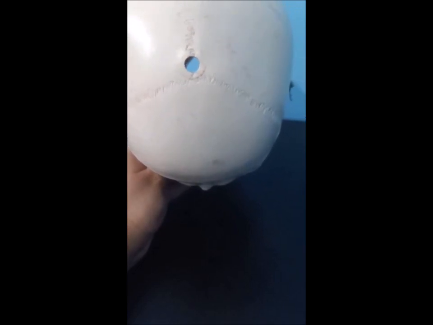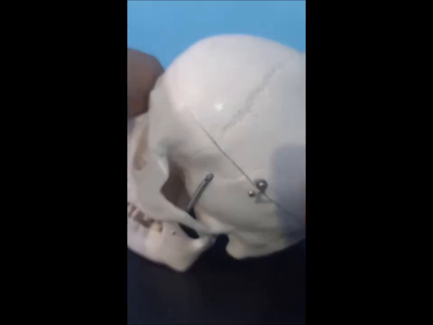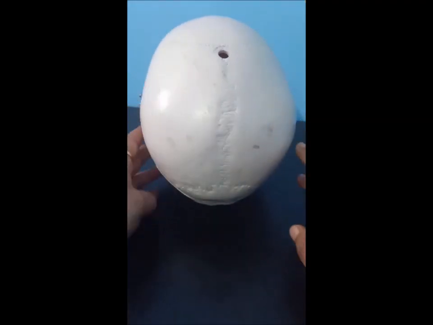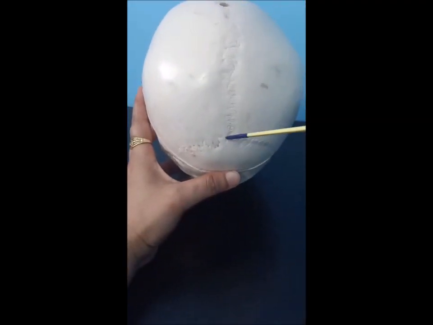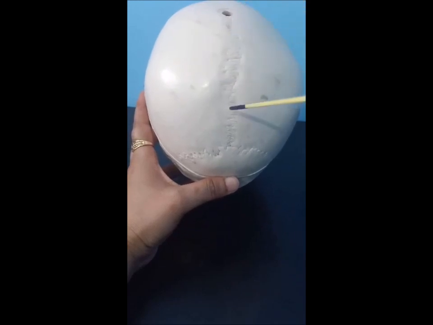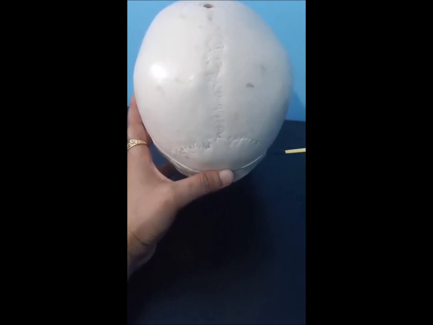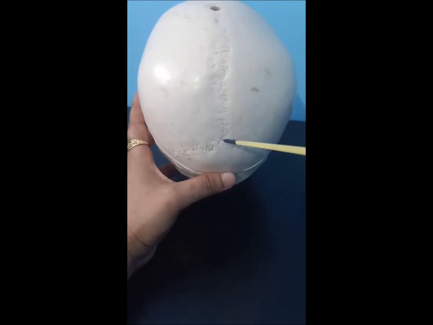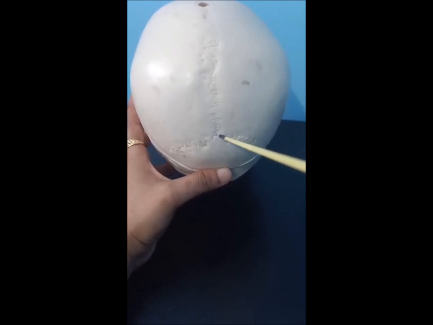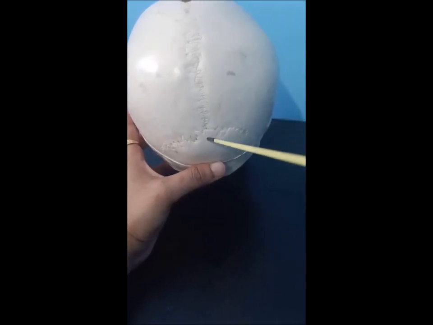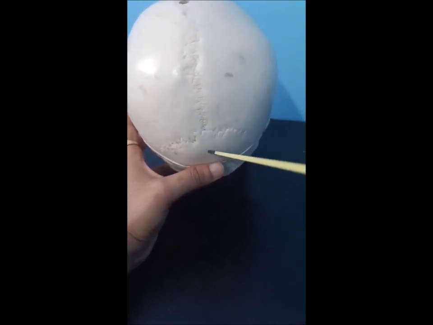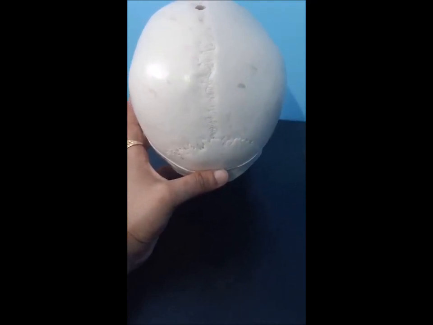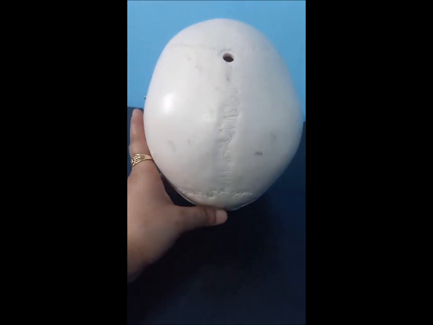Another named point is lambda. This is the sagittal suture, this is the lambdoid suture, and the meeting point is called the lambda. It is the meeting point of the two parietal bones and the occipital bone. It is the site of the posterior fontanelle, also an unossified membranous gap in the fetal skull.